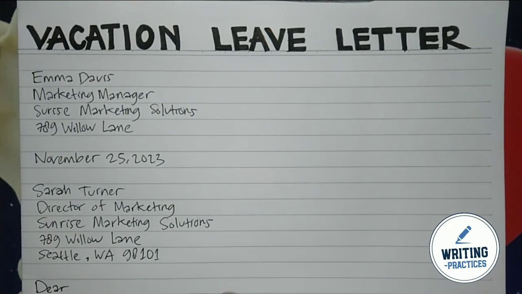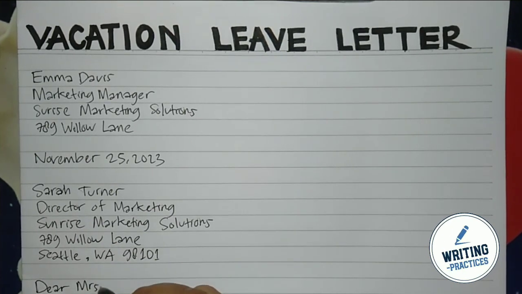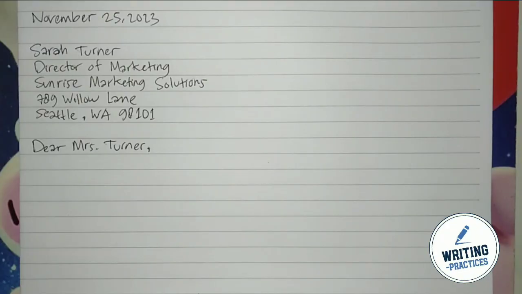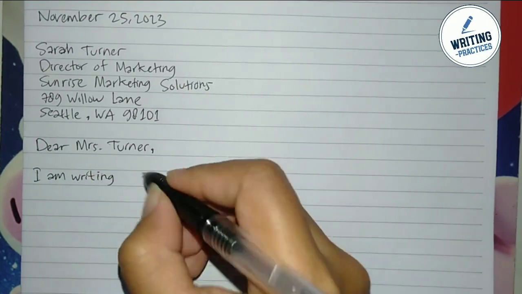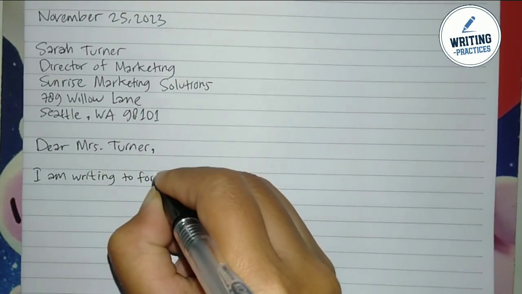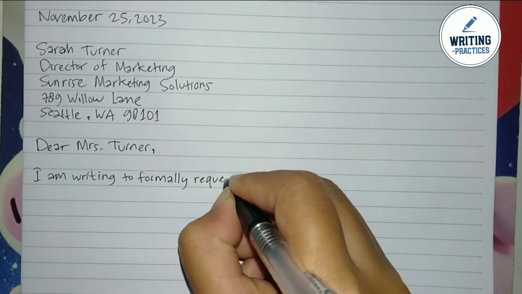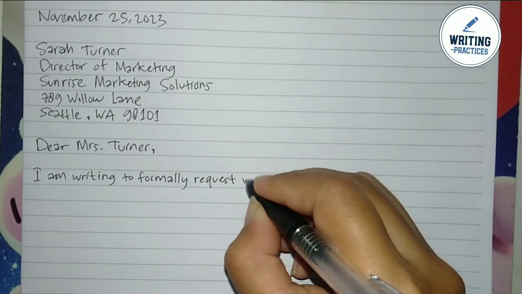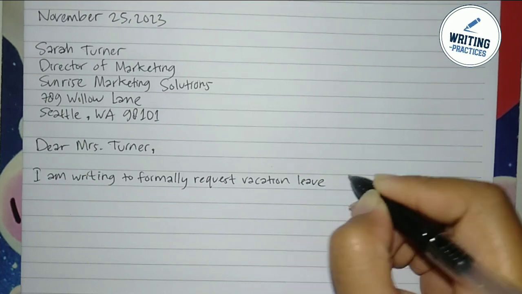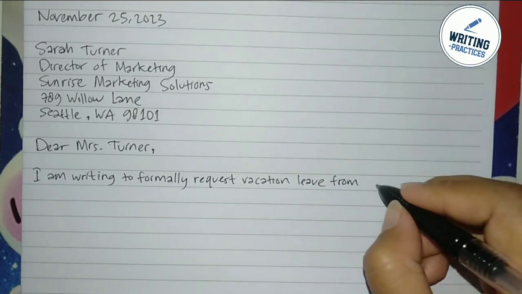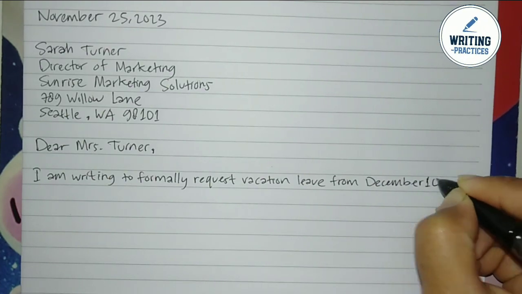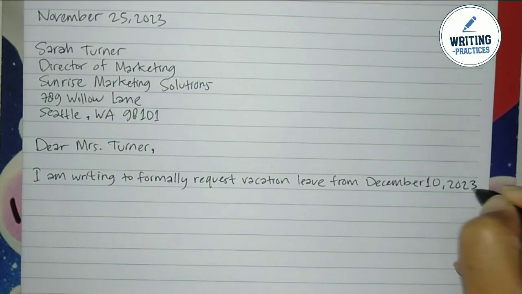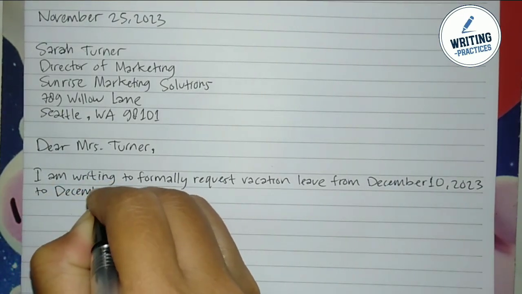Once you complete this information, you can now open the letter with a salutation. Simply, you can write Dear Mr. or Ms. or Mrs., followed by the last name of the recipient. In the first paragraph, you can begin by stating your intention to request vacation leave. When you do it, don't forget to also specify the dates you are requesting off. Yes, you should mention the month, date, and year. For example as, I am writing to formally request vacation leave from December 10, 2023, to December 20, 2023.